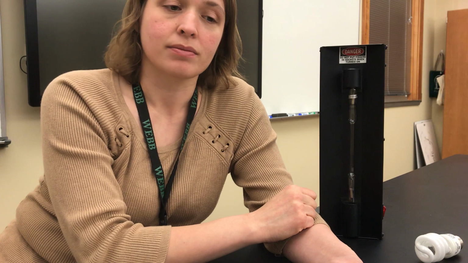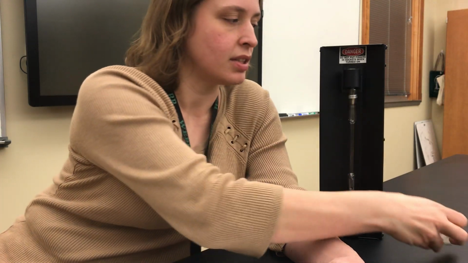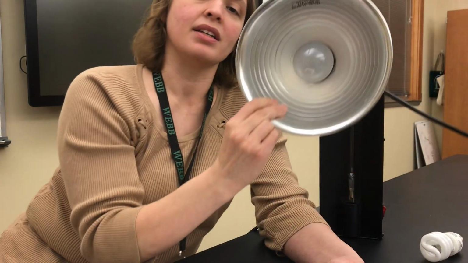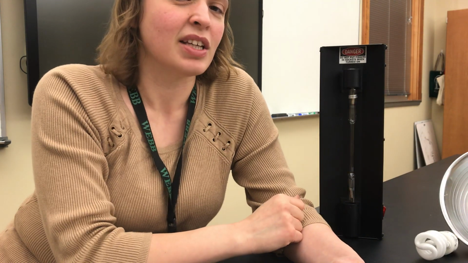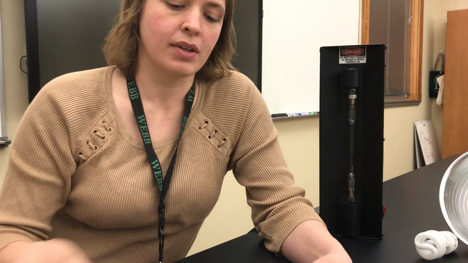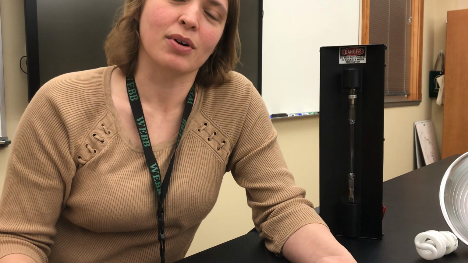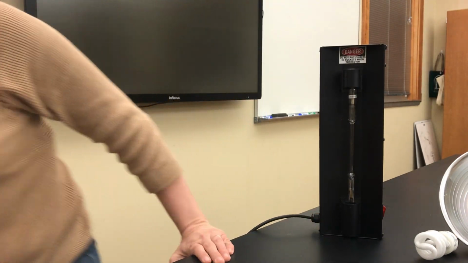So I'm going to run through this demonstration really quick. I'm going to turn out the lights. I'm going to energize these different spectrum tubes, and then I'm also going to have us take a look at some light bulbs. I've got a compact fluorescent light bulb, and I've got an incandescent light bulb, and so maybe you can be thinking about what you're going to see when we look at those through our prism paper or spectroscope. Okay, let me turn out the light. Give me just a second.